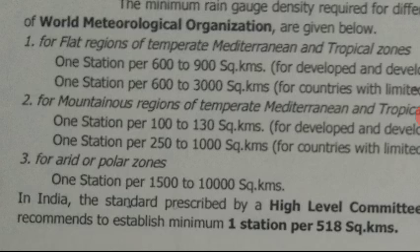Third one is for arid or polar zones: one station per 1500 to 10,000 square kilometers. In India, the standard prescribed by a high-level committee on floods set by the Government of India recommends to establish minimum one station per 518 square kilometers.